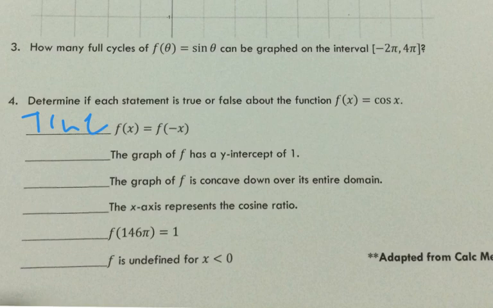Cosine, does it have a y-intercept at 1? Yes. Was there another one of these you had a question about? The x-axis represents the cosine ratio. Like, what does that even mean? No, it's the y-axis. Remember, x is our theta. That's how much we're rotating. So the y represents the ratio. Like, if I rotated nowhere, cosine is 1. So the ratio is the y.